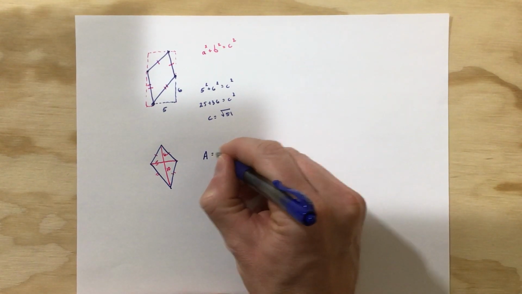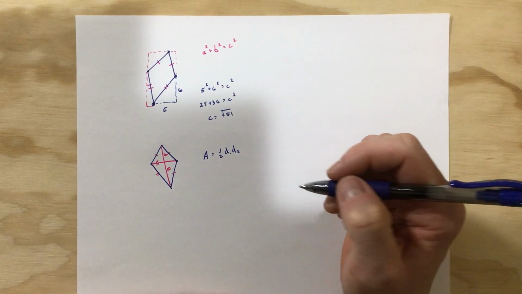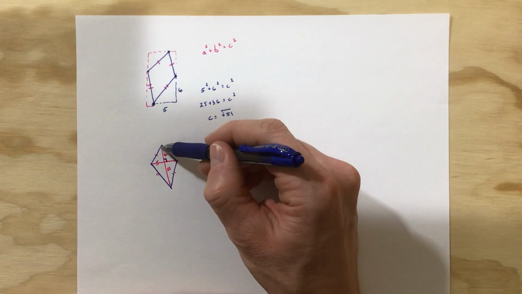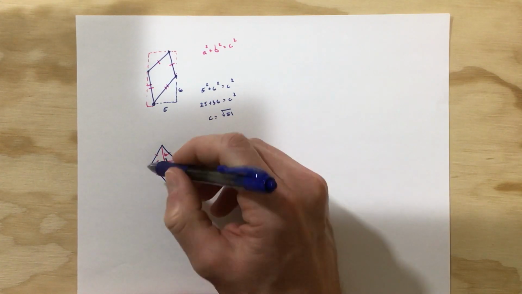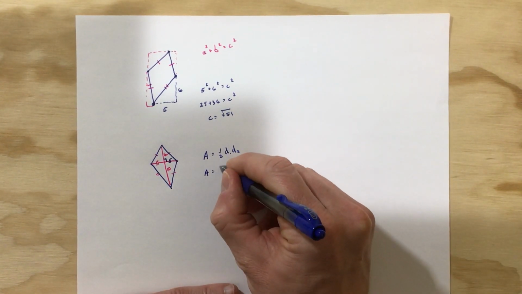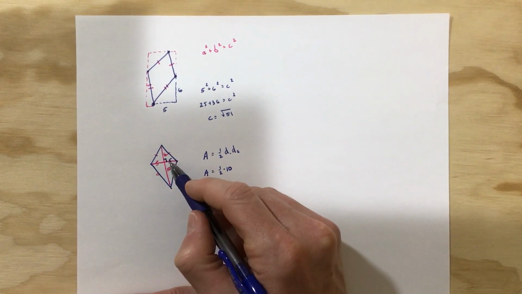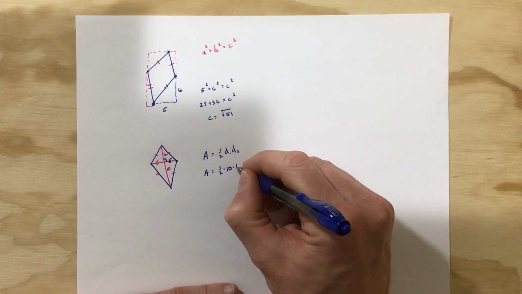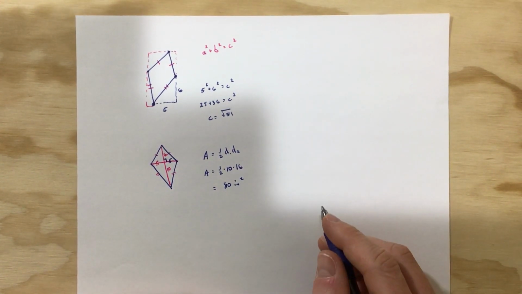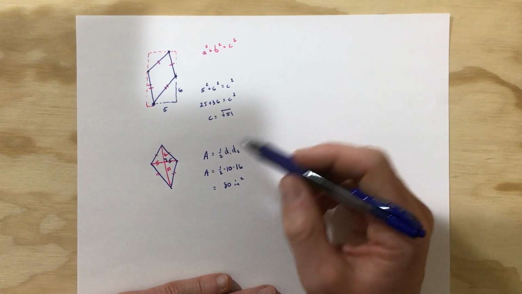So the area formula, you know, is 1/2 d1 d2. You also know that these are perpendicular, not that that matters in this particular case, and you also know that this diagonal does bisect that diagonal. So if that's 5, that's also 5. So our area is 1/2 times d1, we'll call that the 10. Again, if that's 5, that's 5. And then 16. And so we get an area of 80 square inches. So we can prove things are kites. We can find the area of kites.